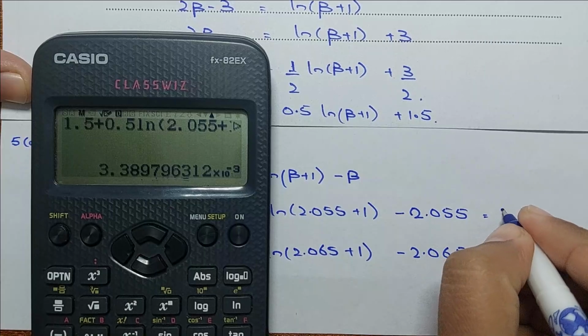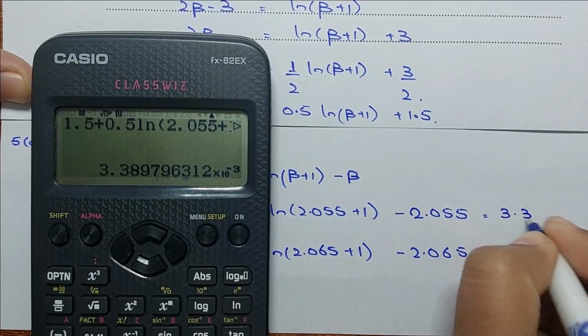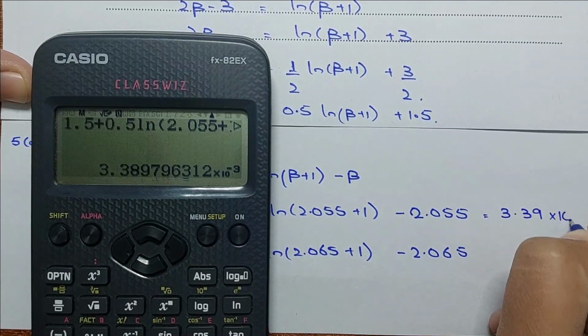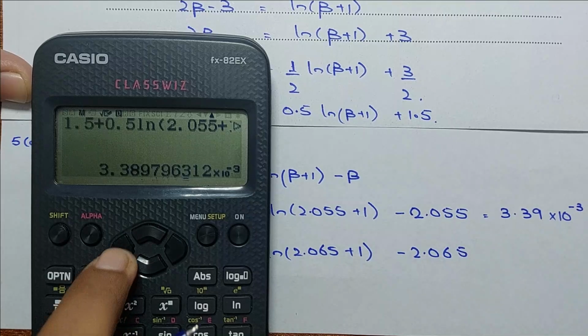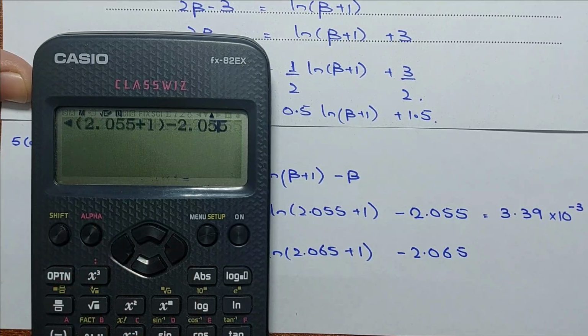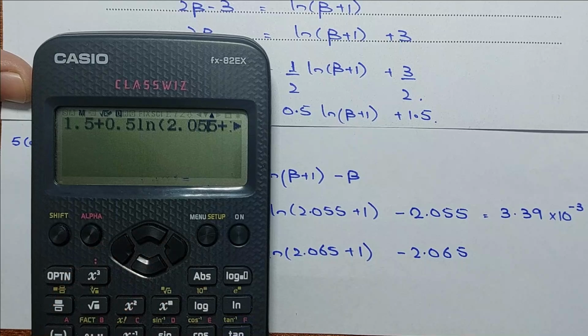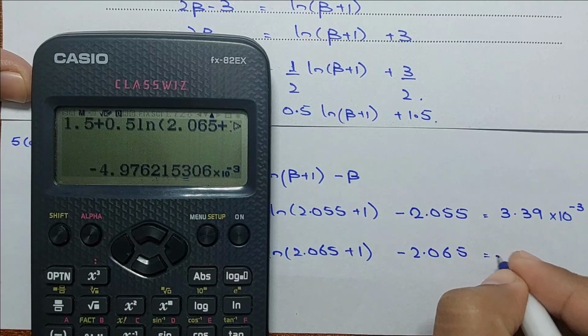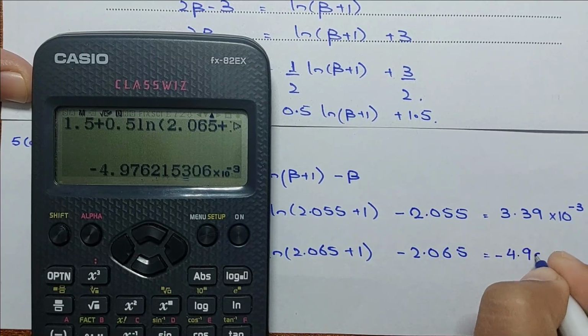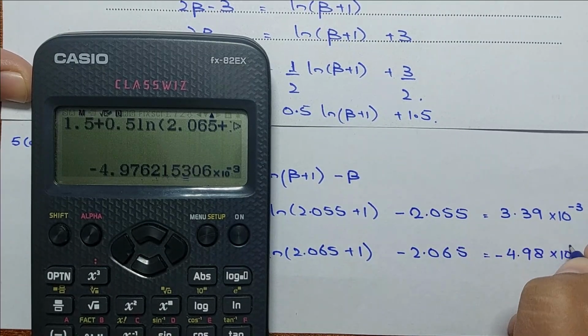This is 3.39 times 10 to the power negative 3, and the other one, for 2.065, is negative 4.98 times 10 to the power negative 3.